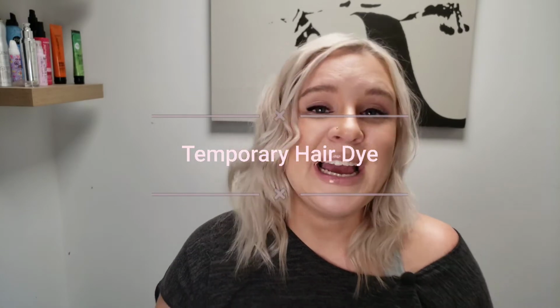So finally, we have temporary hair dyes. Temporary hair dyes are the hair dyes that wash out in one wash. These are things like those colorful hairsprays that you can get, hair chalk, or those root touch-up sprays for in between when you do your gray roots. Just like with the semi-permanent hair dyes, you're best to stick with a reputable brand when it comes to buying these types of products.